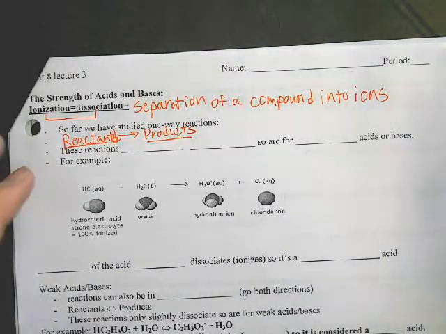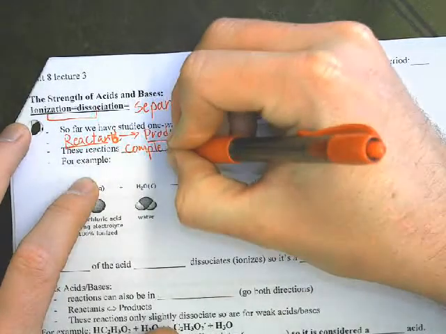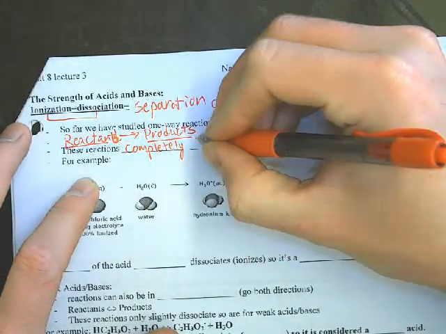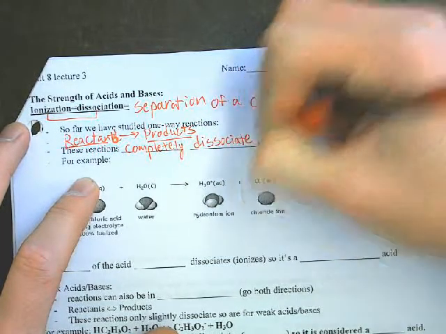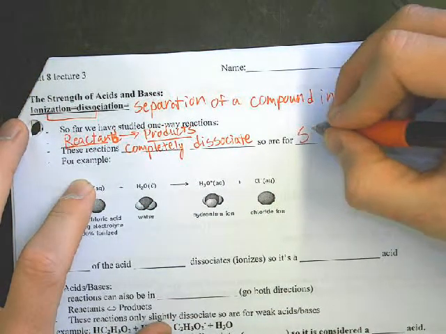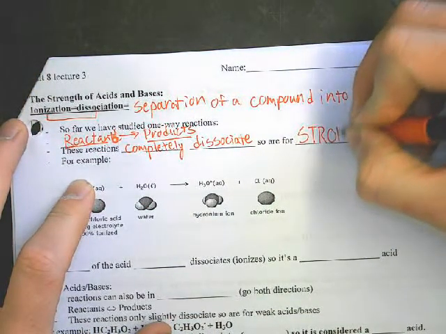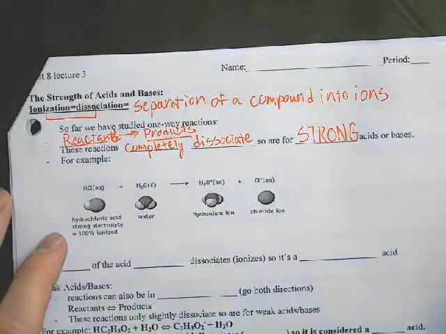These reactions completely dissociate, and so they are very strong acids or bases.